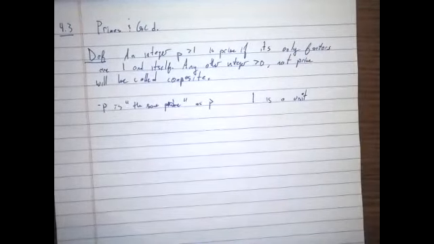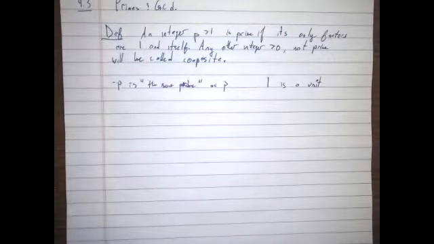And then all of the other positive integers are divided into either being prime or being composite. But we won't need to worry about this. So usually when people are discussing primes in this context, we're just talking about positive integers. Is that okay? Hope so.